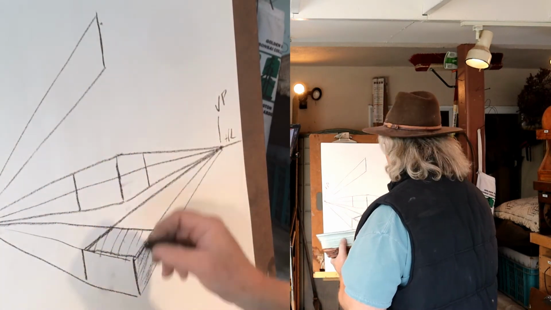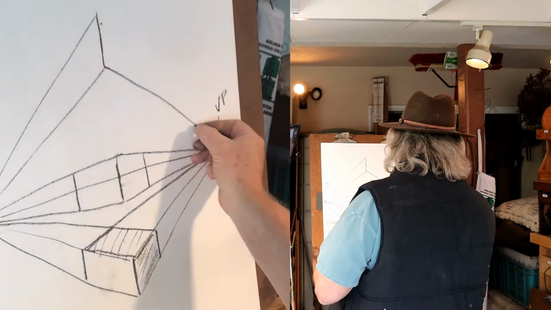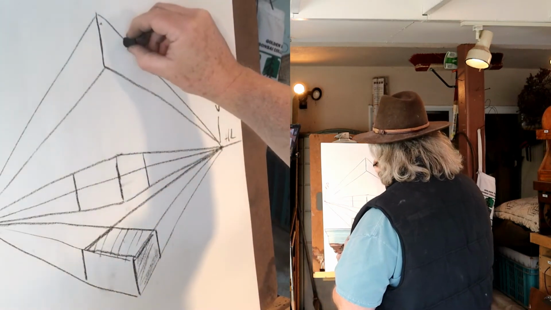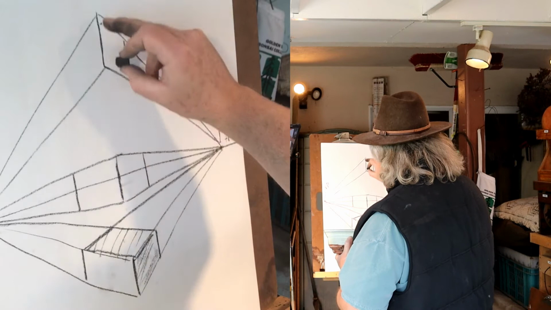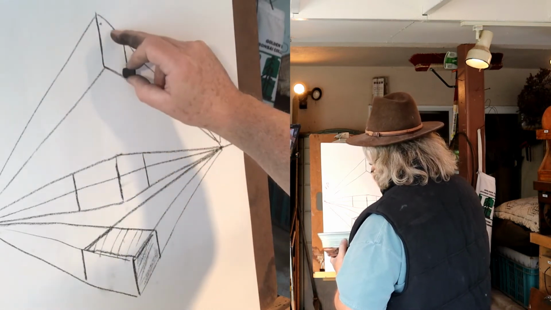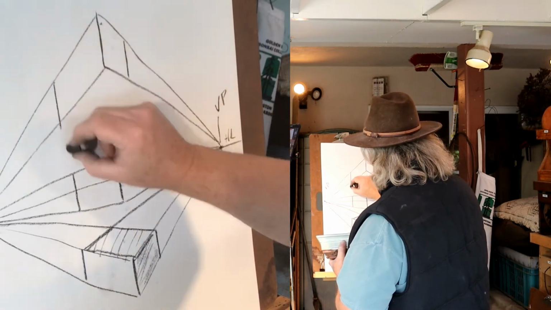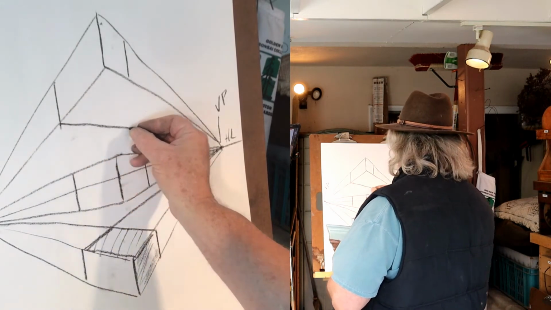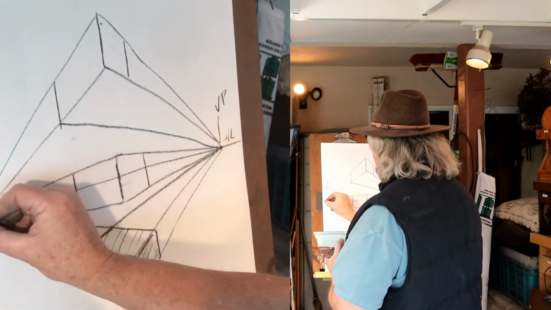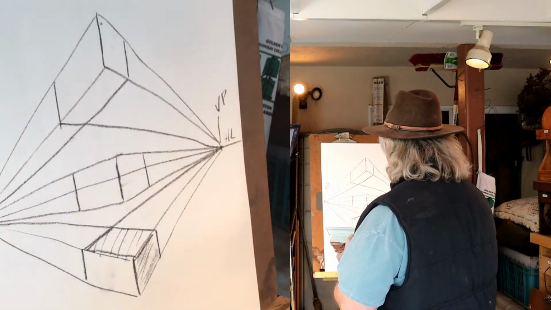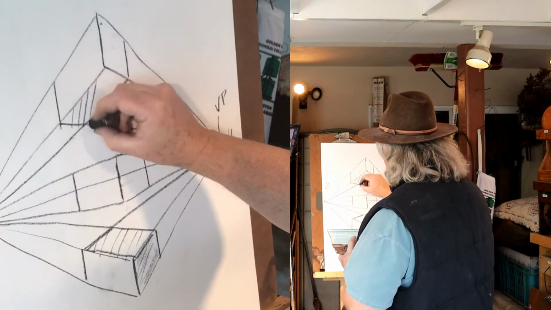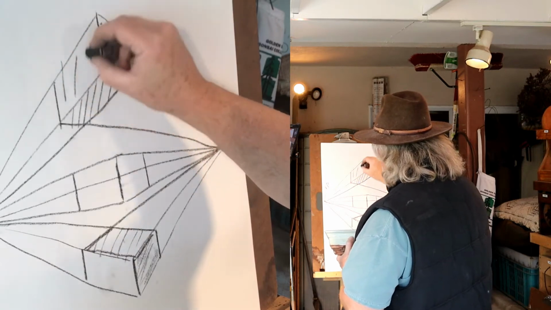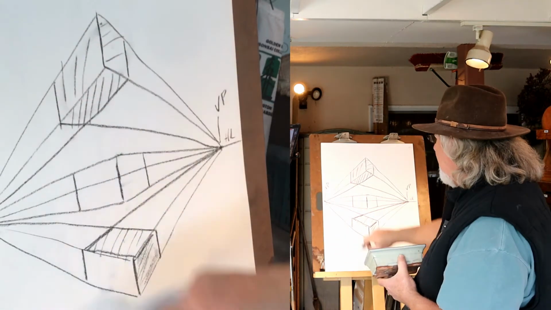For the left side, vanishing point. For the right side, there's the right side wall. Here's the left side wall. And then again, this bottom will go over to the vanishing point, and this will go to that vanishing point, and I have my pot in space now. There's my pot.